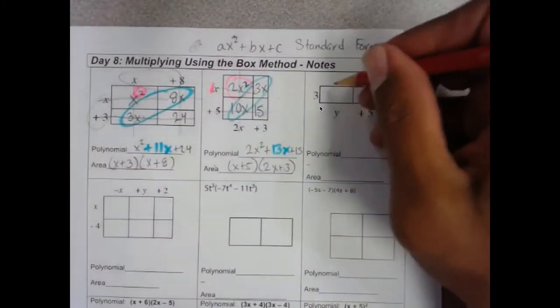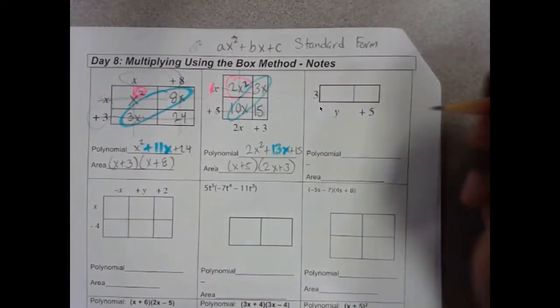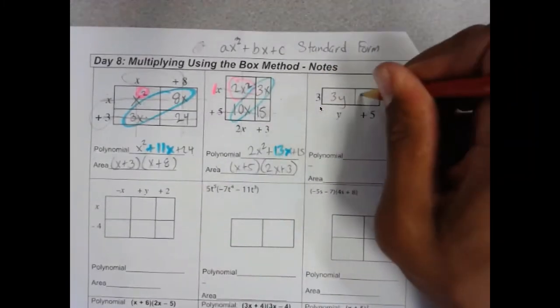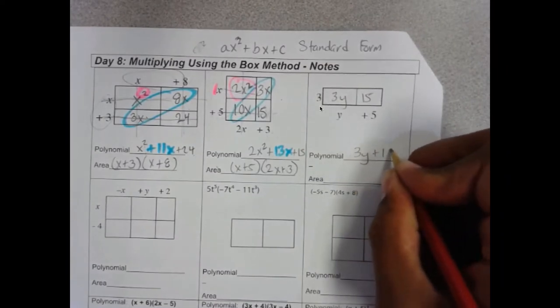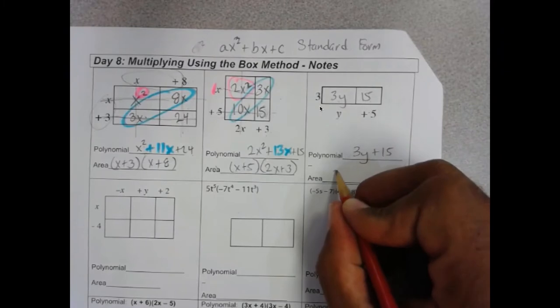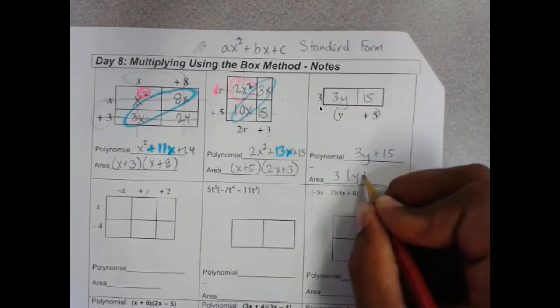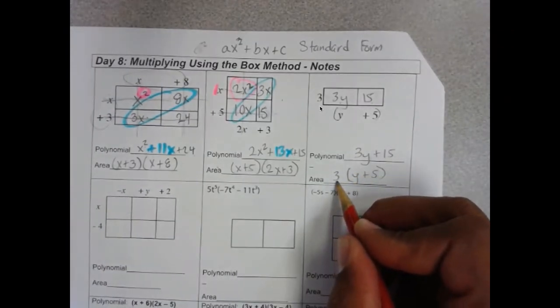Okay, so now again, this only has two. We're only multiplying one number times two numbers. So it's just 3 times y, 3y. 3 times 5, 15. Write that out. Now, there's no like terms to combine. It's just 3y and 15. And then the expression for area is 3 times this part, y plus 5. And since it's just 3 by itself, I don't need parentheses for that, okay?